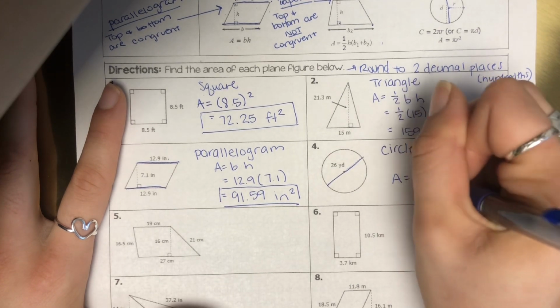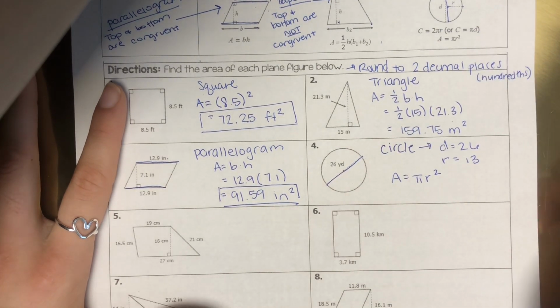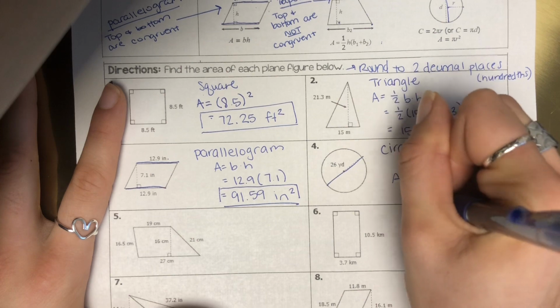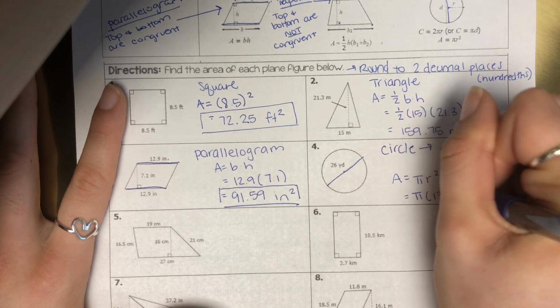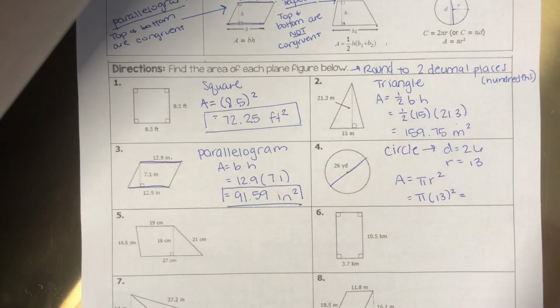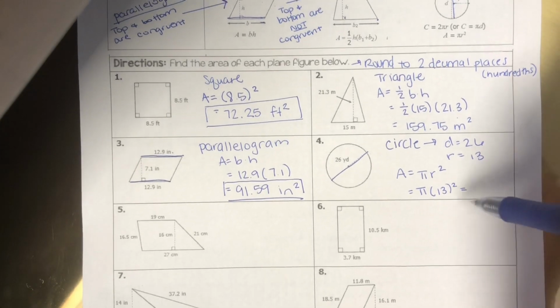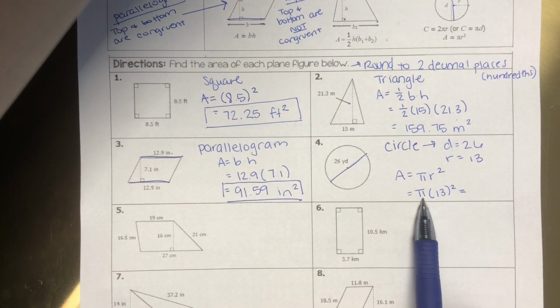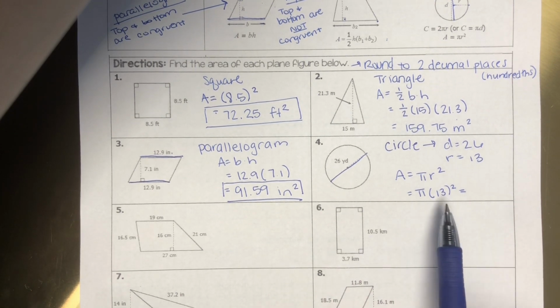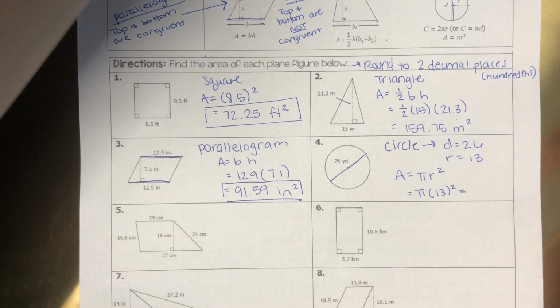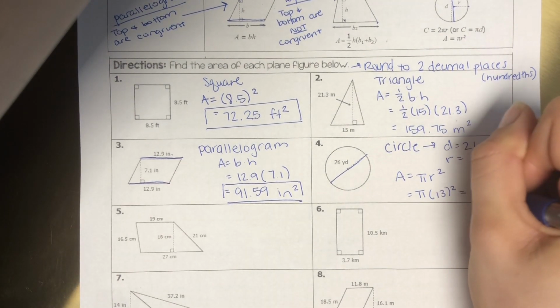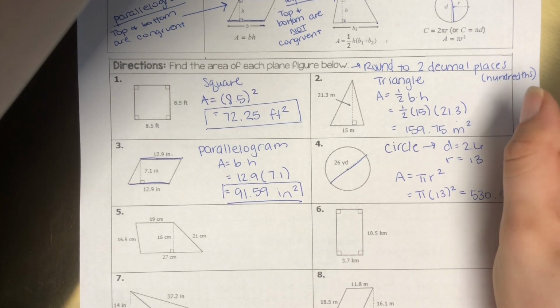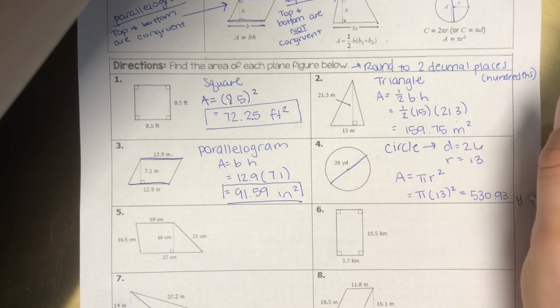So my area of a circle is pi times r squared. So we get pi times 13 squared, or 169 times pi. When y'all are doing this, make sure you use that pi key on your calculator. Don't just type in 3.14 because it'll mess up your rounding. So type in 169 times pi in your calculator, and you get 530.93 yards squared.